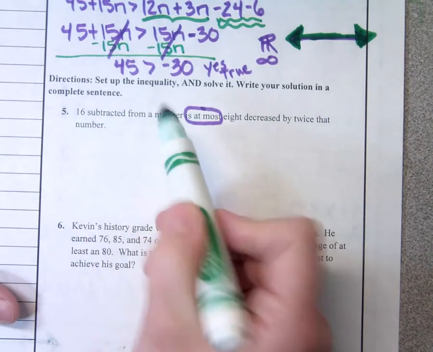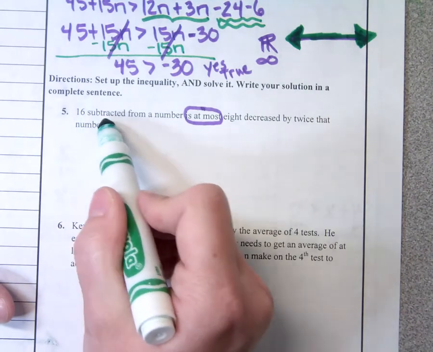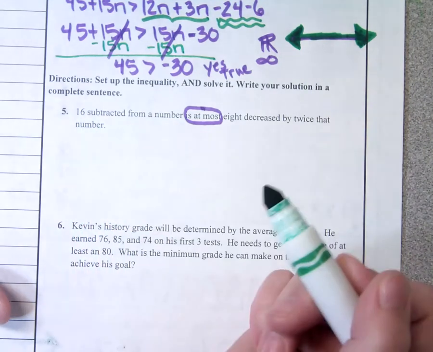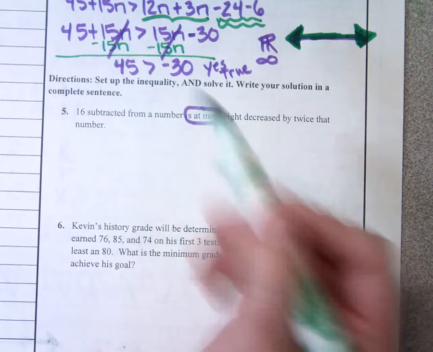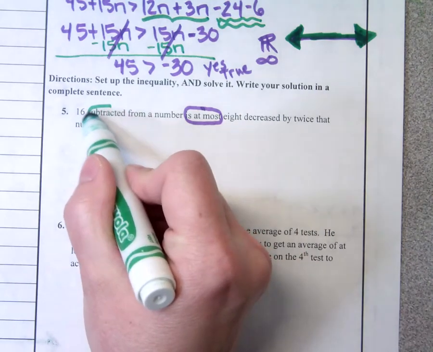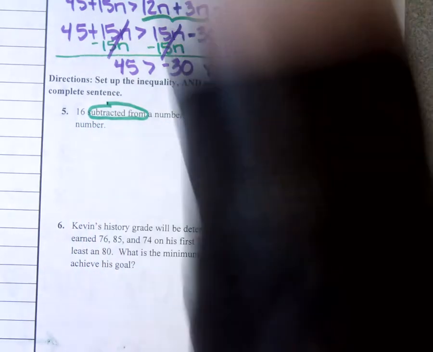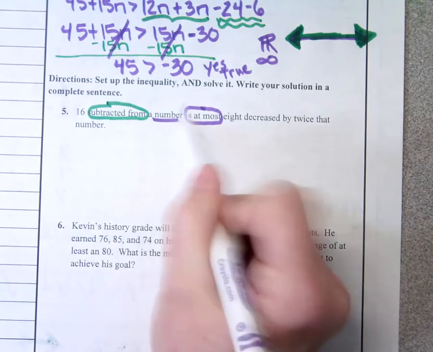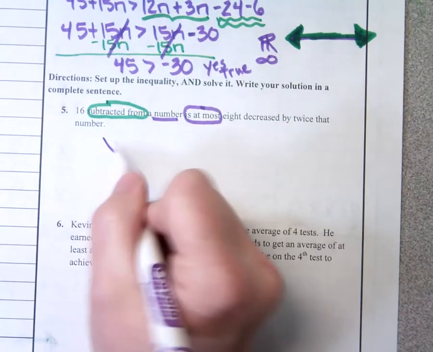So let's look at the first part of this sentence. 16 subtracted from a number. Do you see a switch word in there? Yeah, subtracted from is actually a switch word. So I start with the back, a number. I'm going to use x.